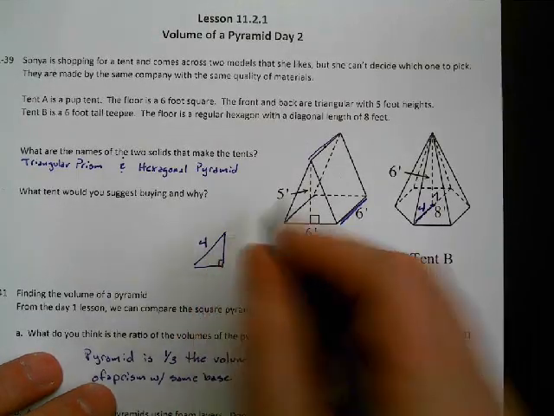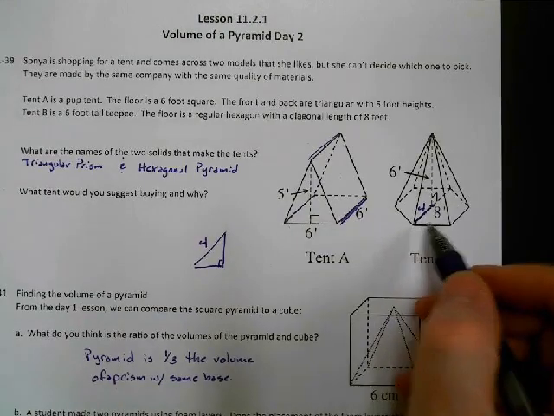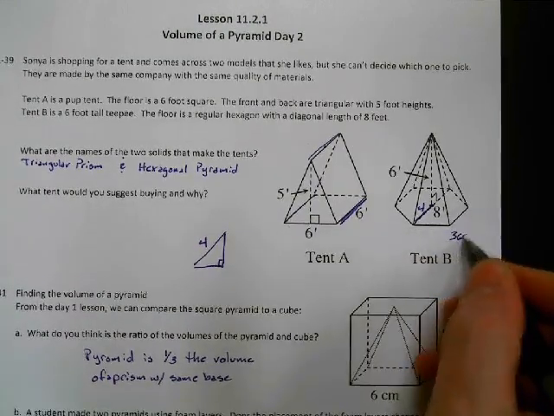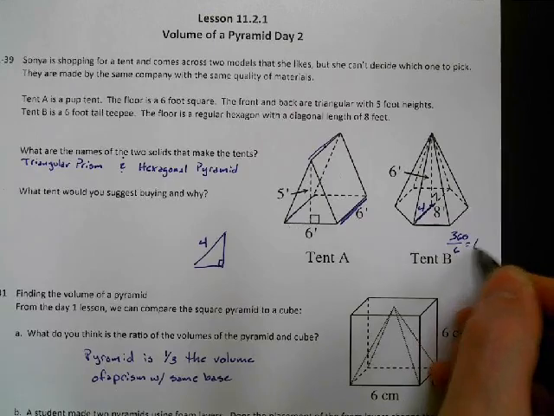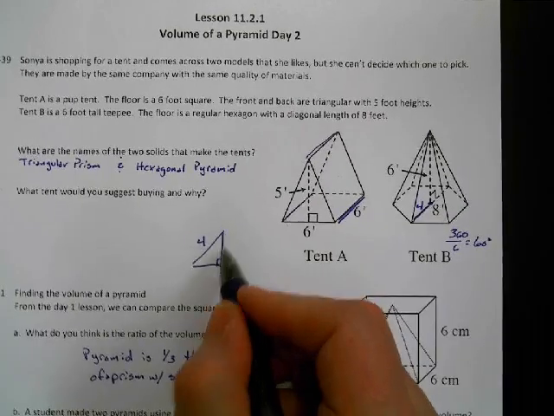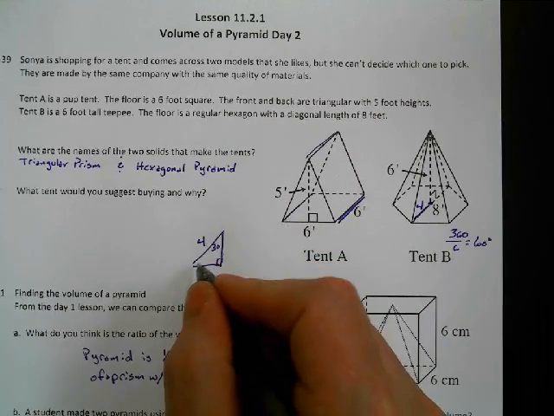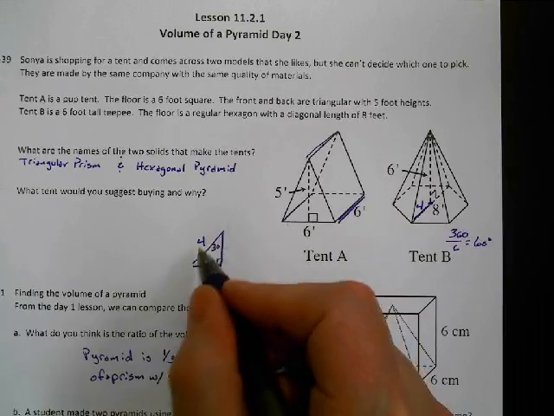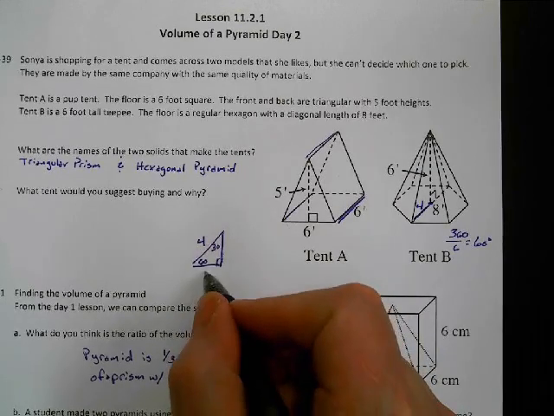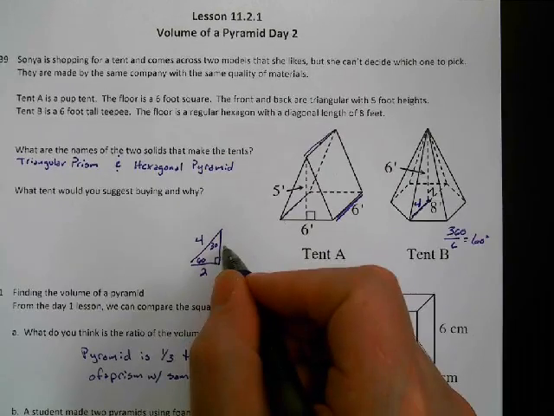Hexagons, remember we take 360, divide by 6 sides, that gives us 60 degrees. The apothem here cuts that in half. Hopefully we all remember that these are 30, 60, 90 triangles. So this is the 2A side, this would be the A side. So if 2A is 4, A is 2, and then this would be the A root 3 side, 2 root 3.